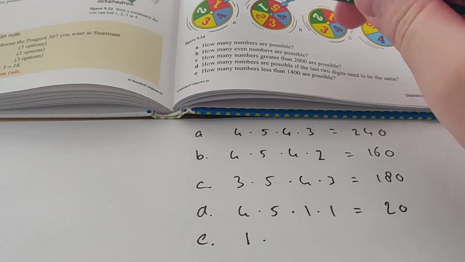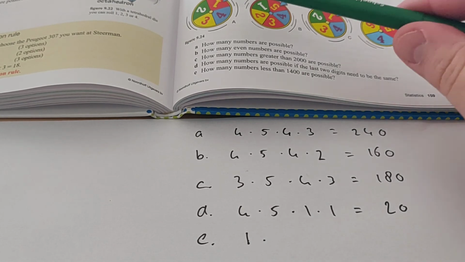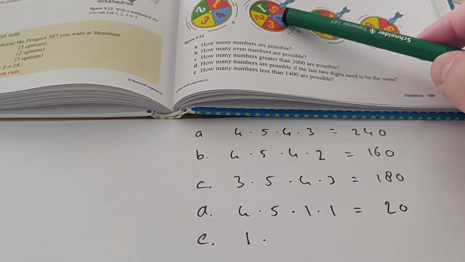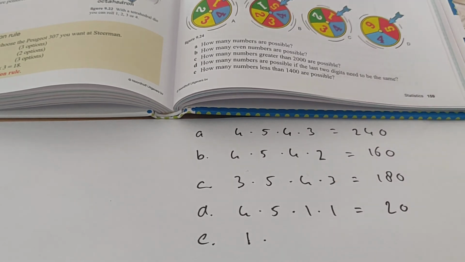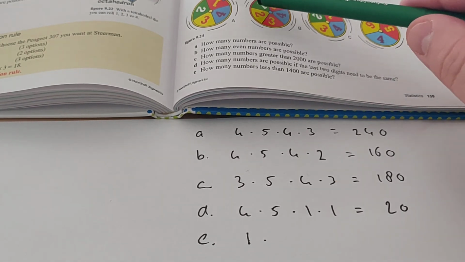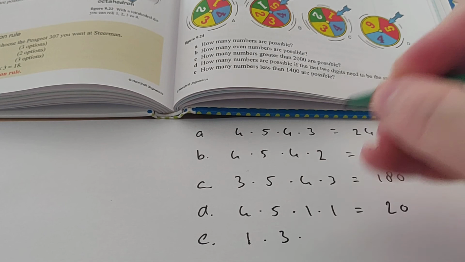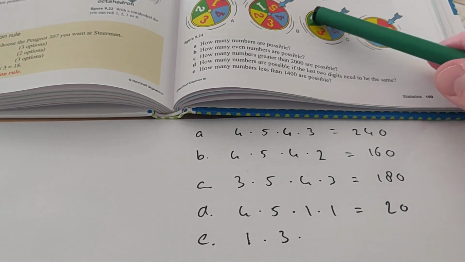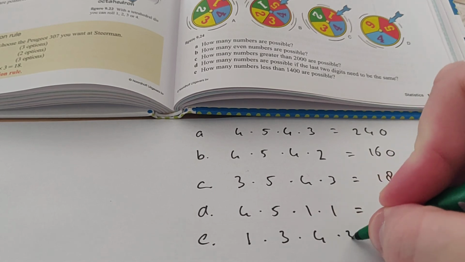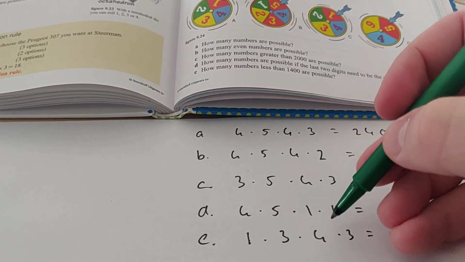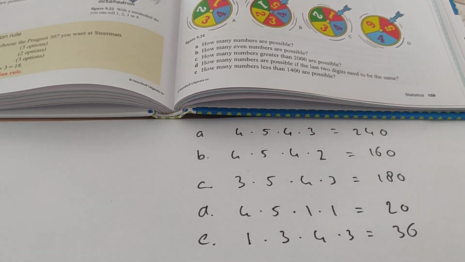It means the number of options, which was 1. And then this needs to be lower than 4. Because if it's going to be a 4 or a 5, the number is going to be bigger than 1400. So it needs to be this, that, or that. So 1 times 3, and then here we have 4 options. It doesn't matter what you have there, and it does not matter what you have there. So 3 times 4 times 3. So this is going to be 36.